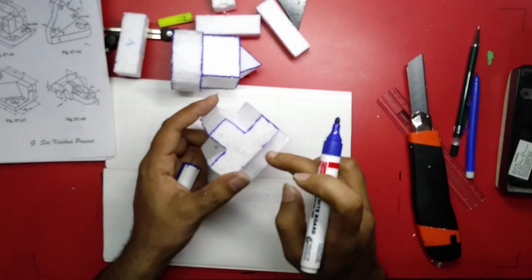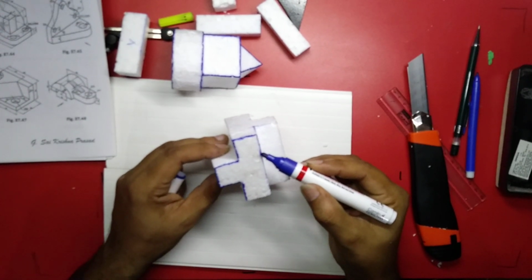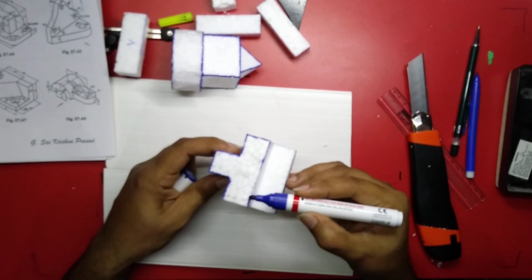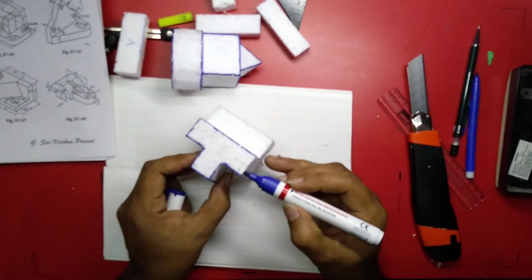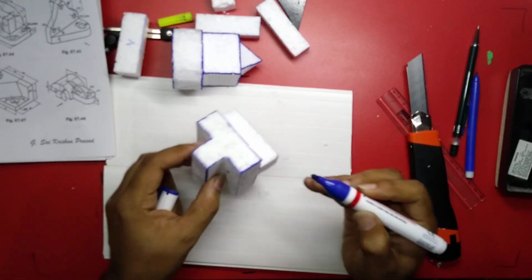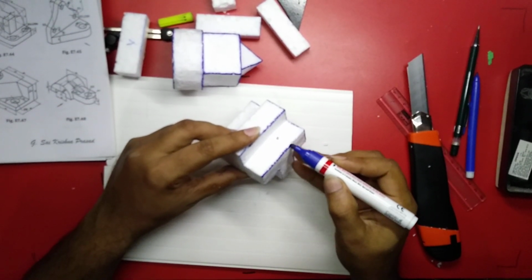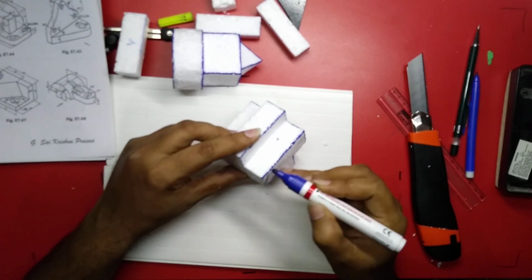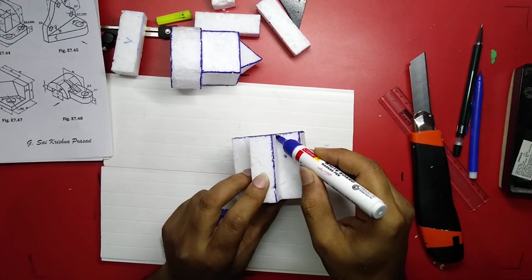We can see these blue lines. I have to darken these edges also.